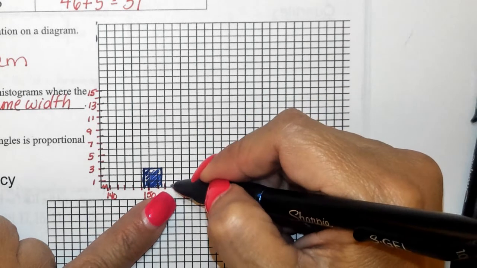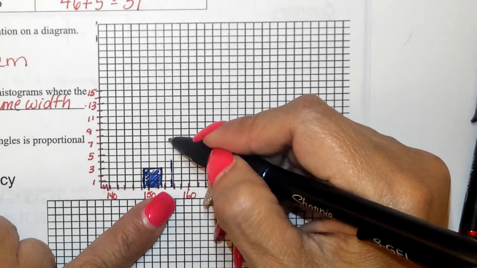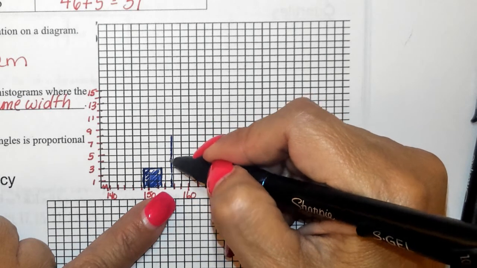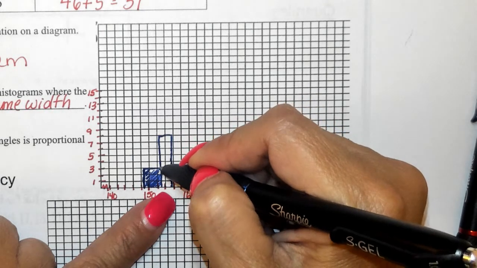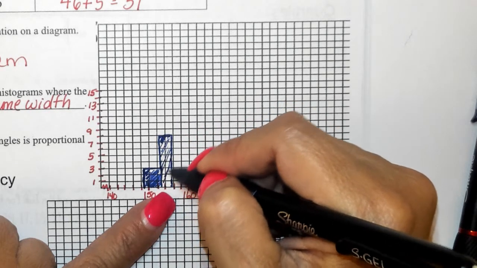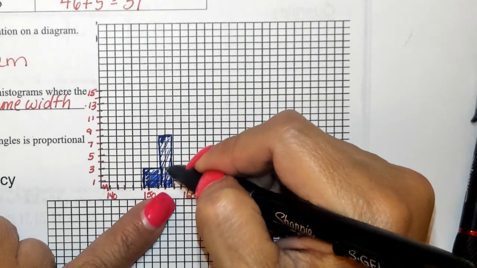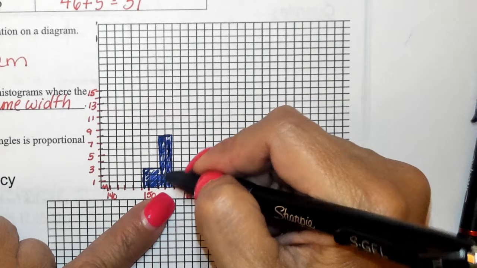So it's going to be like right here. And we're going up to 8. So right there. Mine always end up looking a different width when I do this. Even though I know they're the same. But they're going to bump right up to each other. Try to make that look good.